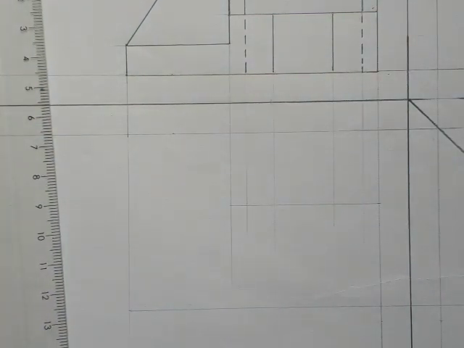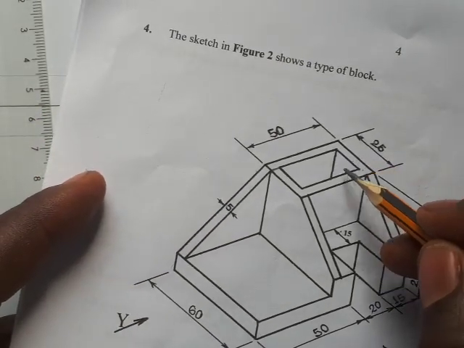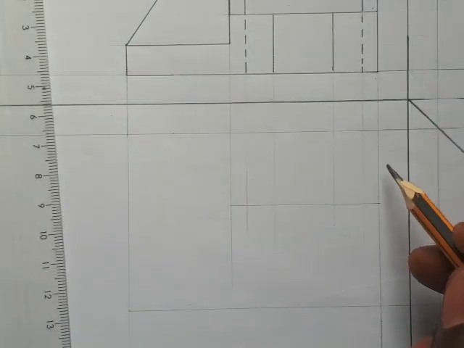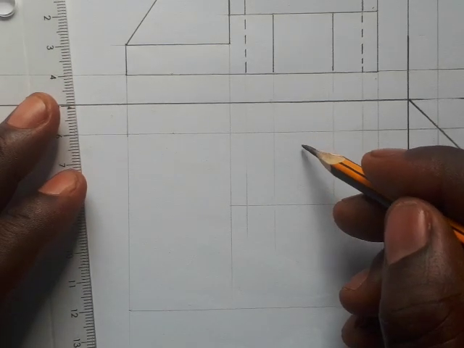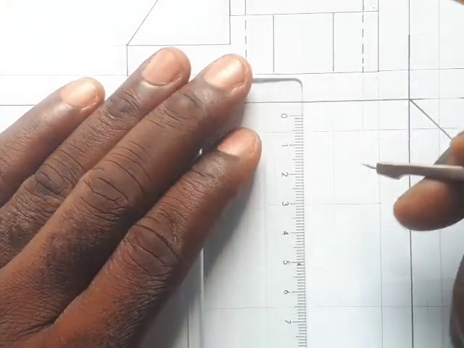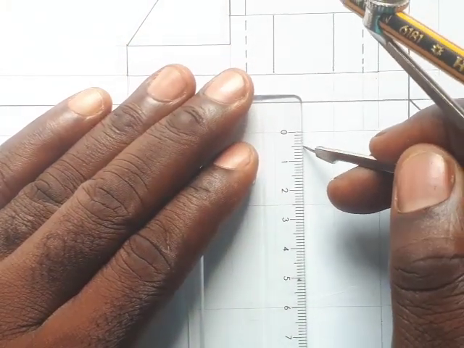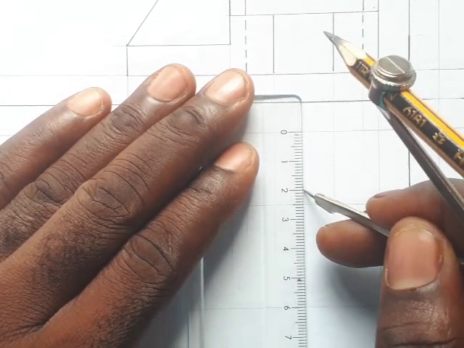Now we all know that this whole thickness here is 0.5. We already have this to be 0.5, and we already have this to be 0.5. So we're going to measure 0.5 in. Align your ruler, and this is 0.5 here, and from here also this is 0.5.